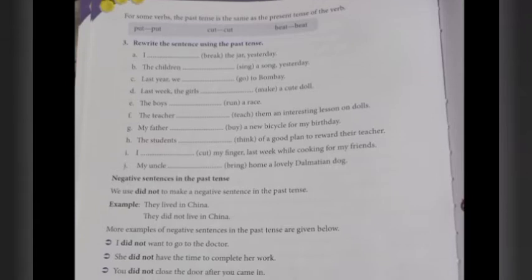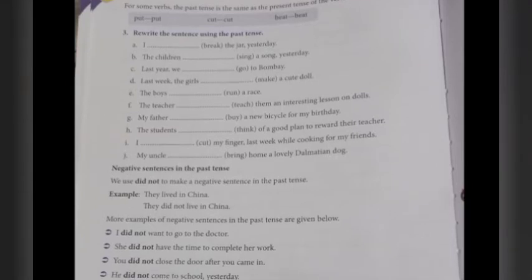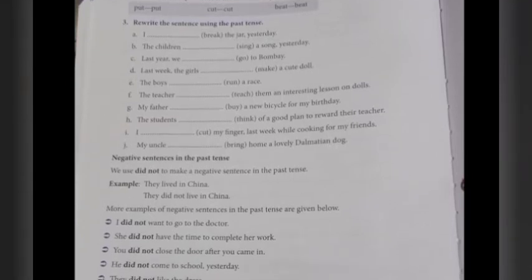So rewrite the sentence using the past tense. I dash the jar yesterday. So break is present tense. So for past tense, what will come? Broke the jar yesterday. Have you understood what I am saying? Yes. The children sing a song yesterday. So sing, what will come for the past tense? Sang a song yesterday. So this is how we have to add it.